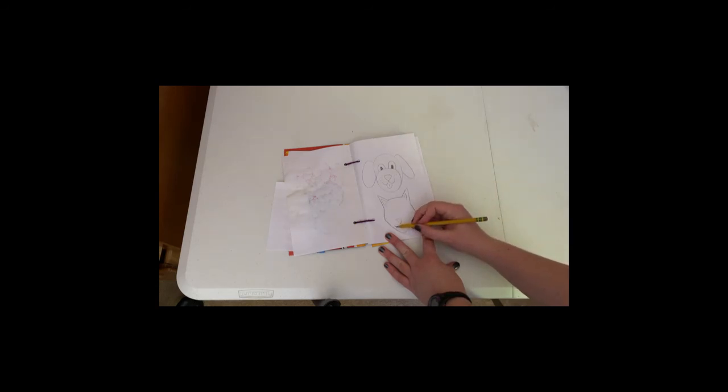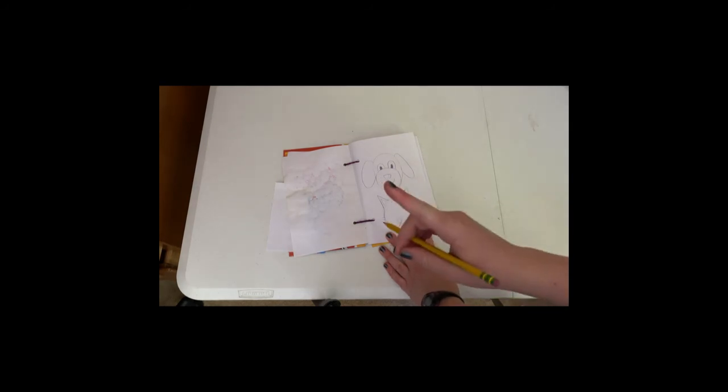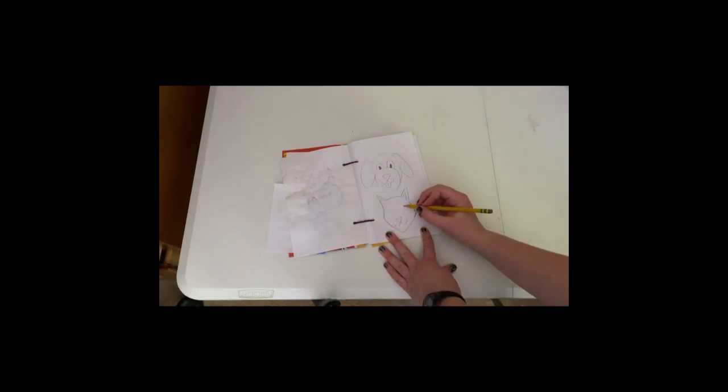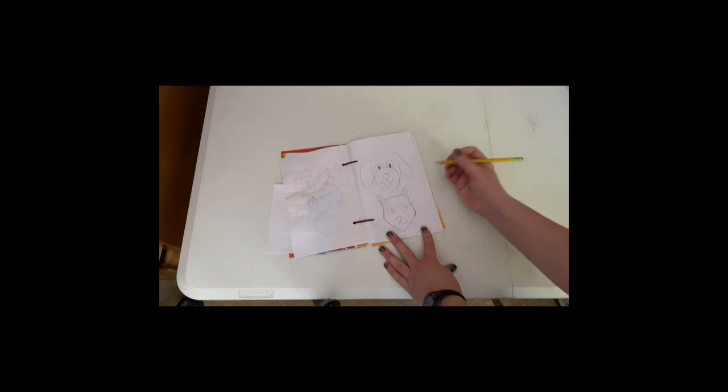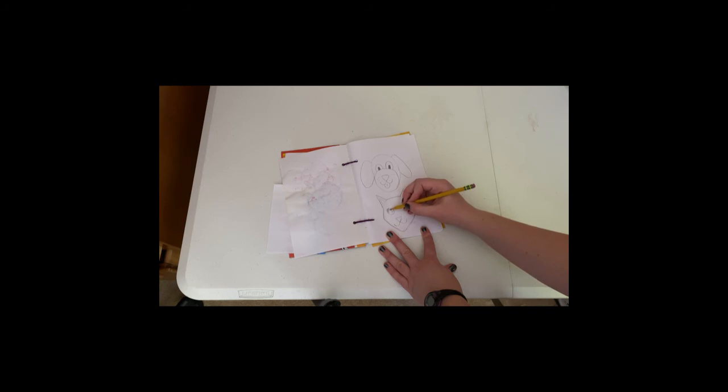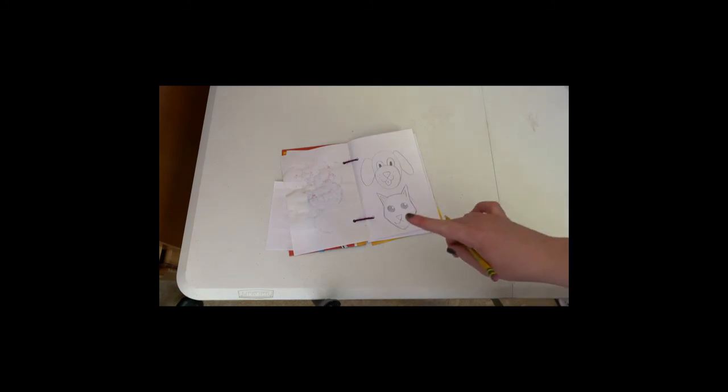There we go. All right. And now for the eyes, instead of doing half circles, we're going to do full circles. There we go. There's one. And there's two. And now what we're going to do is we're going to add little details. So we're going to add the little shine to the eyes. There we go. And then I'm just going to color this in real quick. There we go. Okay, so as you can see, this is a very cartoony cat.